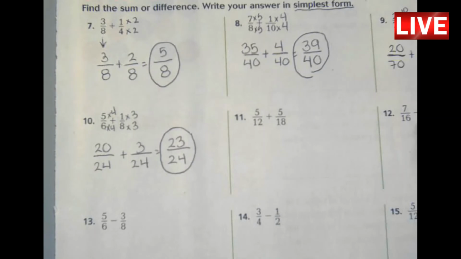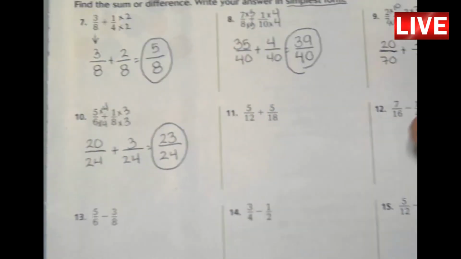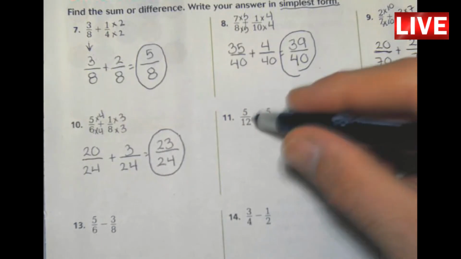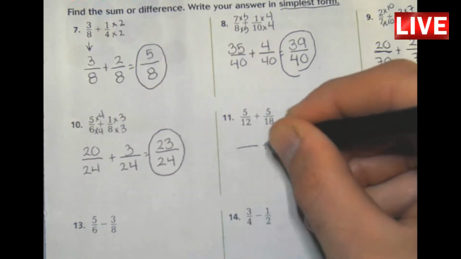Alright, this looks like it's the last one for adding. We have 5 12ths plus 5 18ths. Okay, first off, we need to see, can 12 go into 18? And of course it cannot.